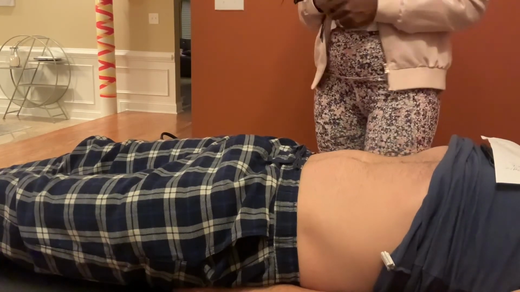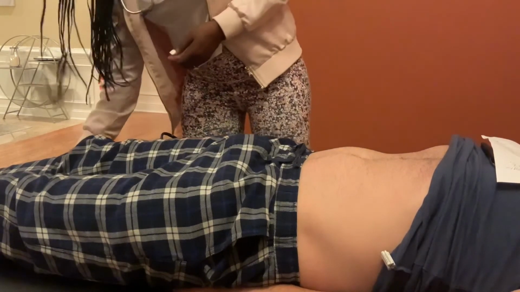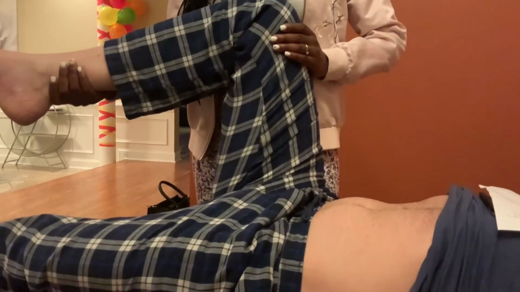So the next exam I'm going to move to is the obturator sign. For the obturator sign, I'm going to lift the patient's leg, bend it for me at a 90-degree angle, right so, and I'm going to be stabilizing here. So what I'm going to do is, as I press this way, you press against my hand, okay? Ready? Okay?